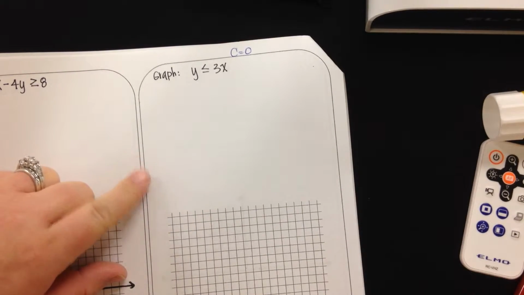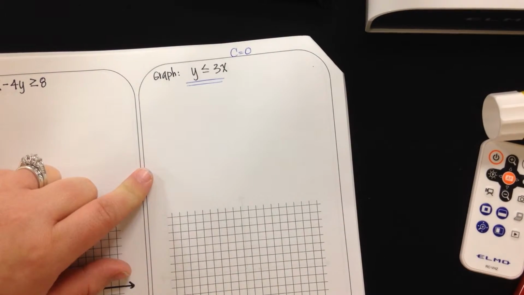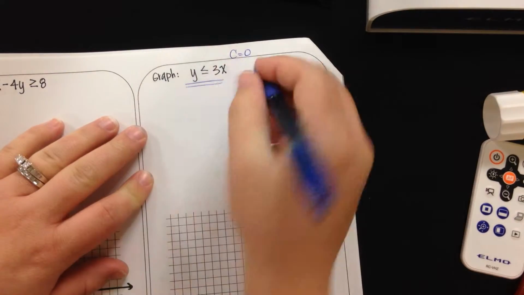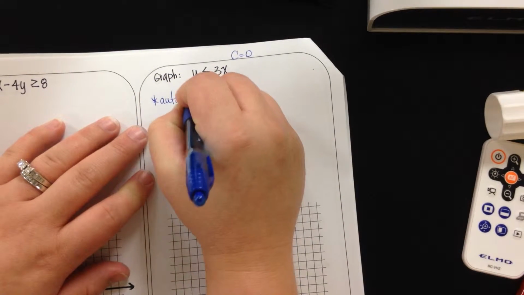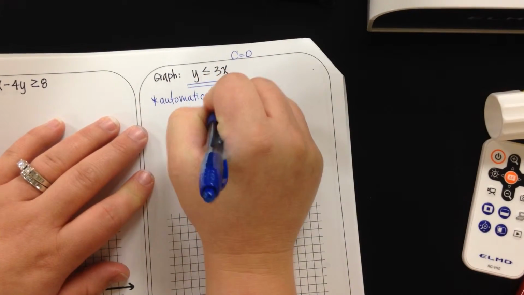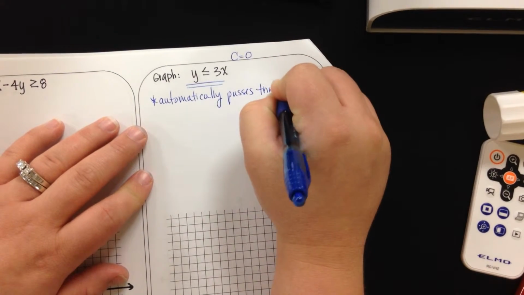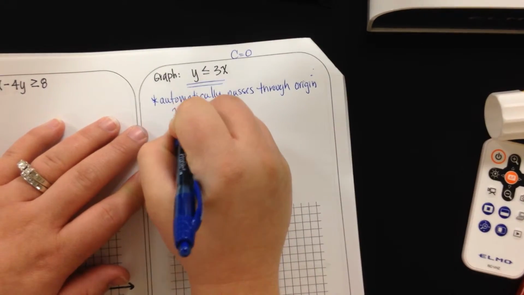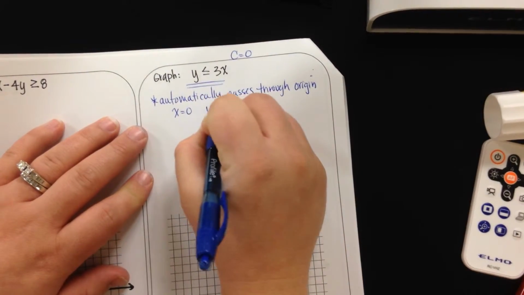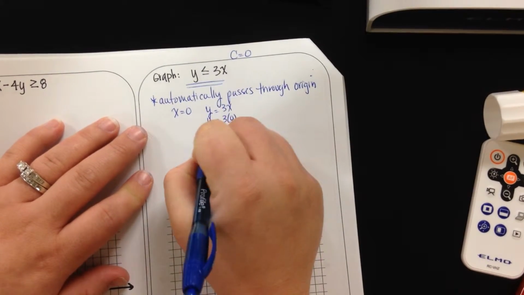Okay? One of the qualities from this type of expression or inequality is that it's going to automatically pass through the origin. So for example, if x is equal to 0, when I plug that in, what is y going to be?